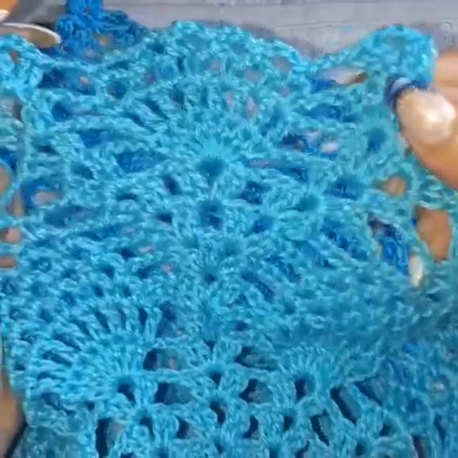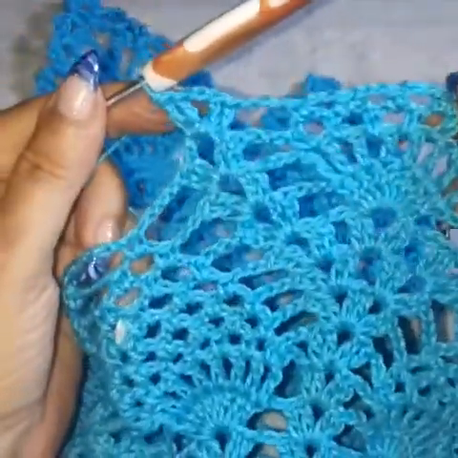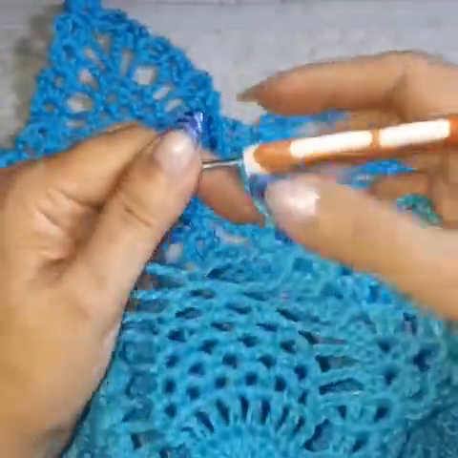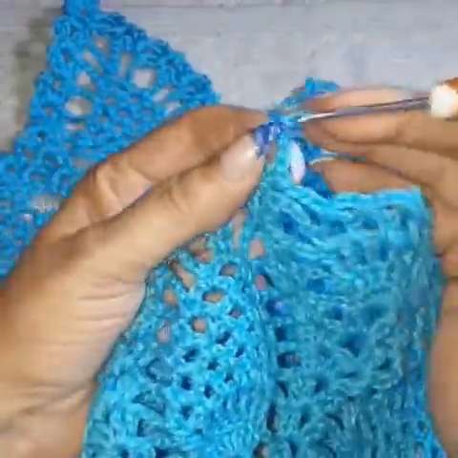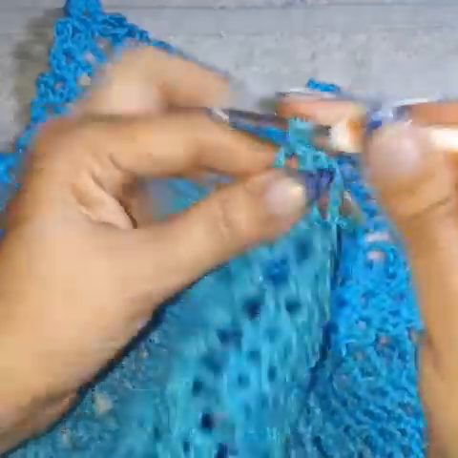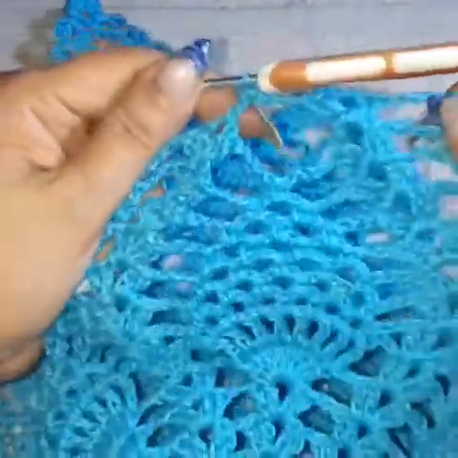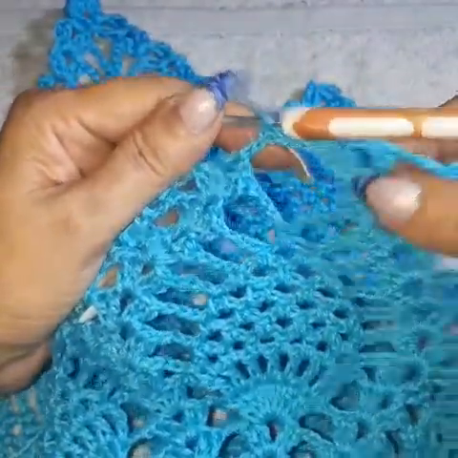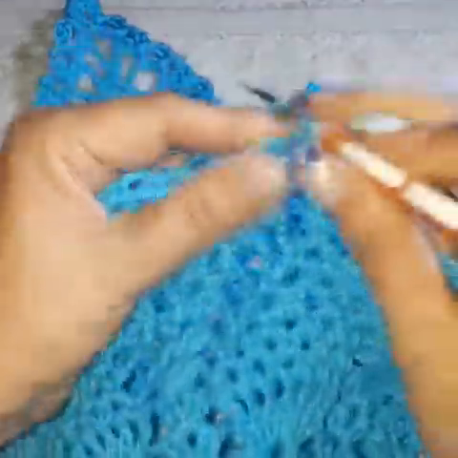Okay, so I've created my pineapple the same way I did my group of 2. I'm going to do 1, 2, and 3 chain. I'm coming into the next space and creating my group again.